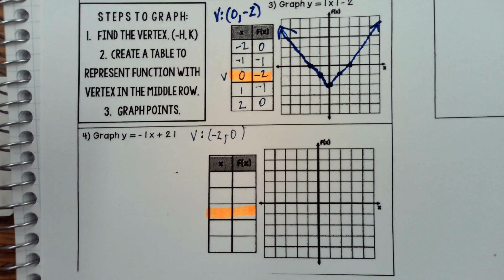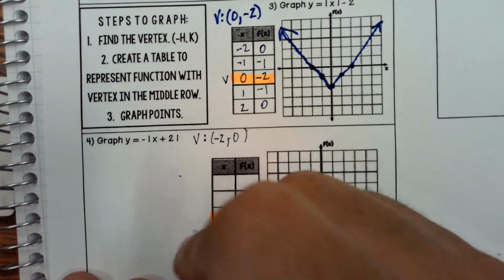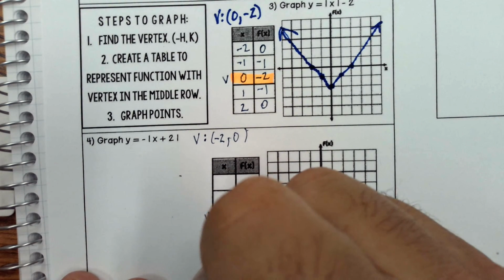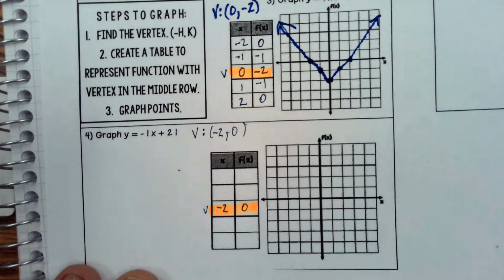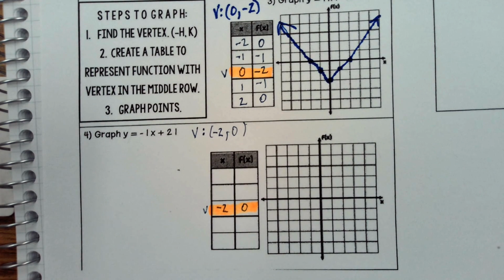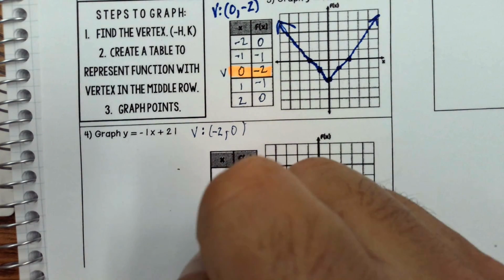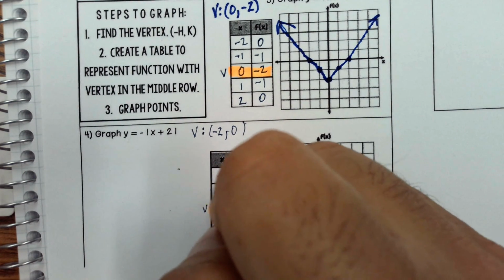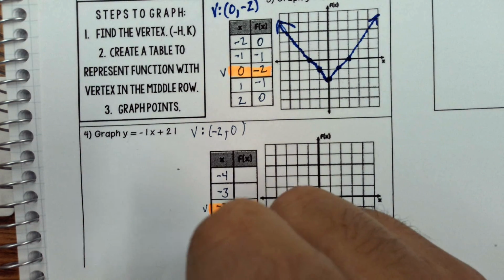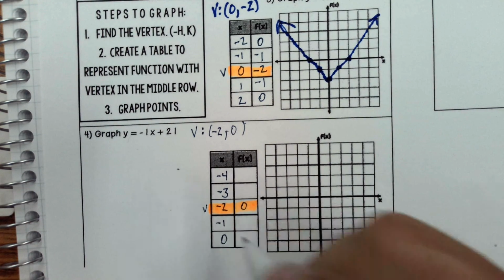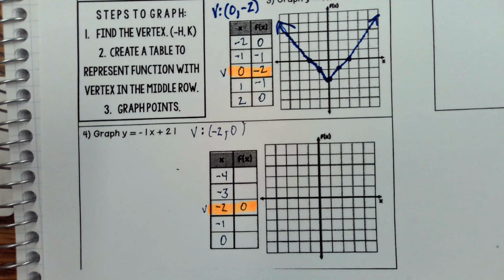Okay, so let's put that vertex point here. And we're going to, again, pick a couple of numbers smaller than this. Maybe -3 and -4. A couple of numbers larger than this. -1 and 0. Because we want that symmetry. We want the numbers to be balancing out. Okay?